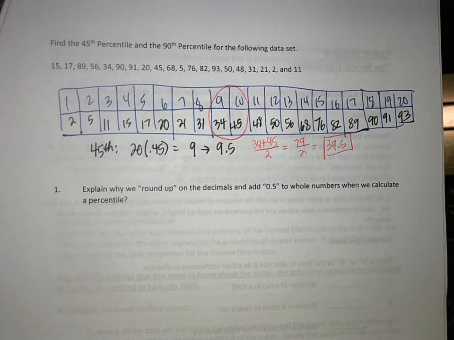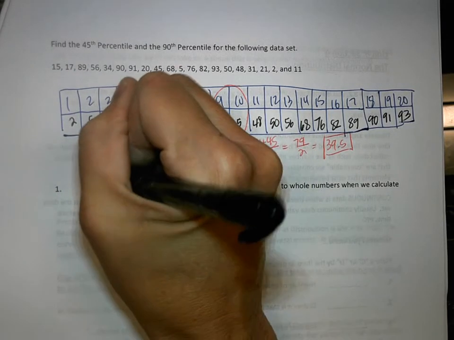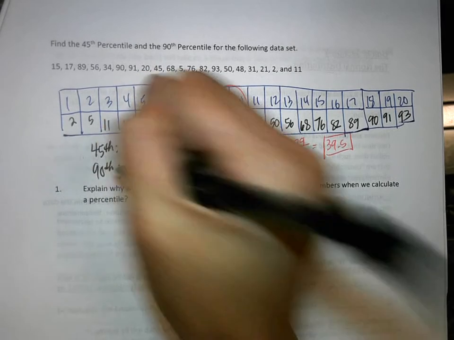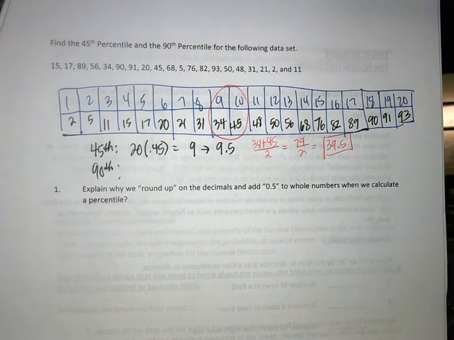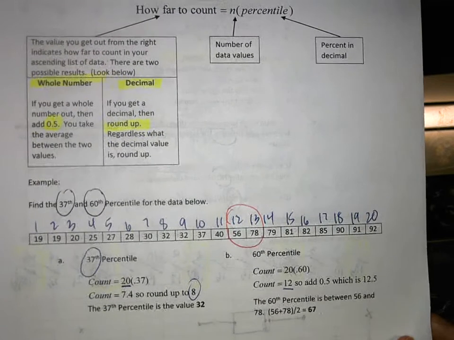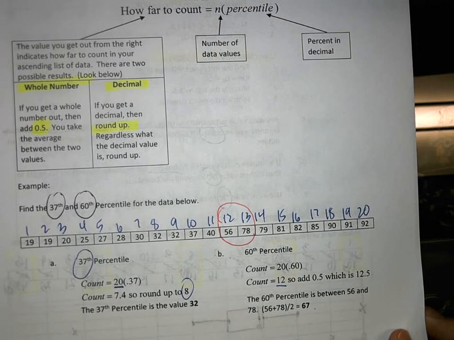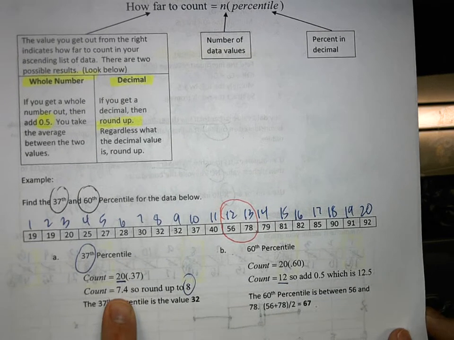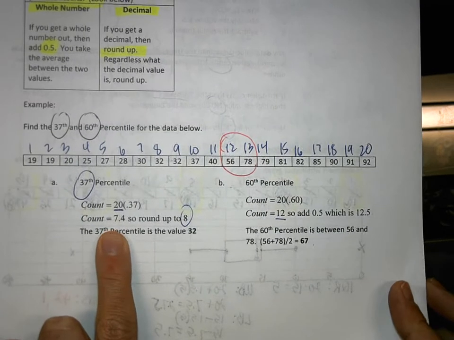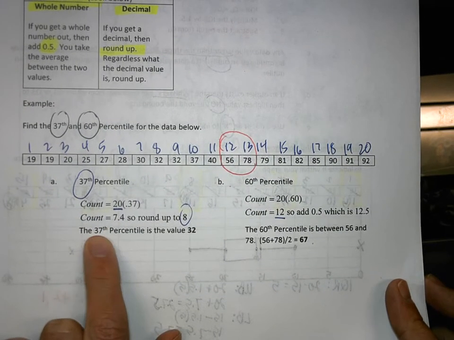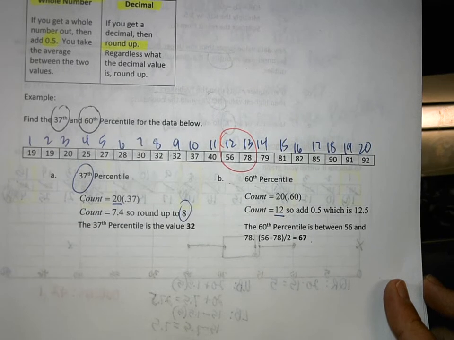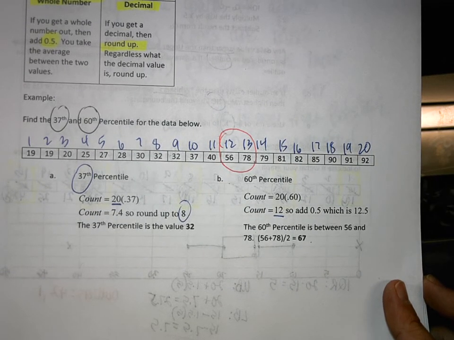Okay, so 90th percentile. Wait, but then wouldn't the last one be wrong? This one back here. This is 64. This is 7.4, so round up to 8. Right. So you round it. Any decimal, you round to the next whole number. Oh, the next whole number. Okay, so you don't round down. Right. Only rounding up.